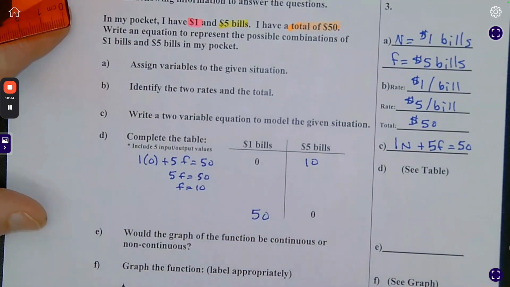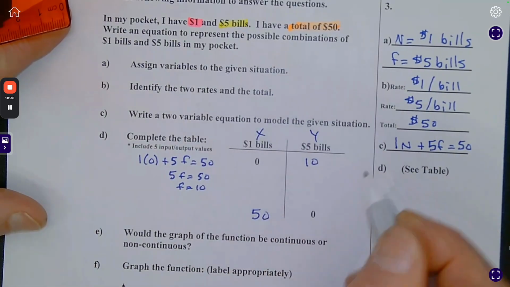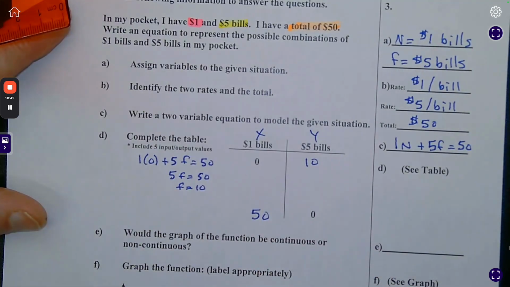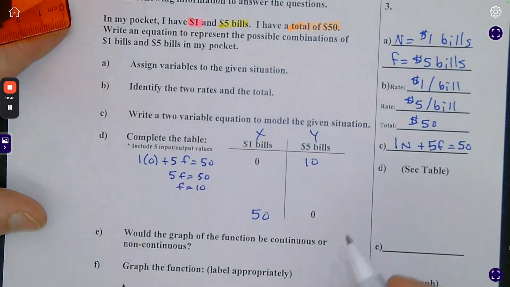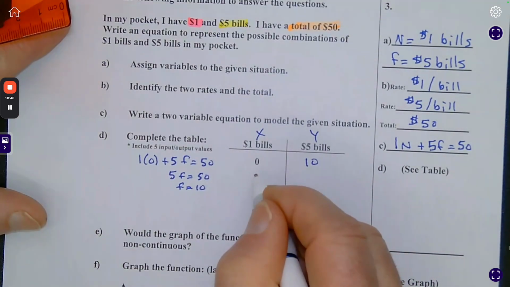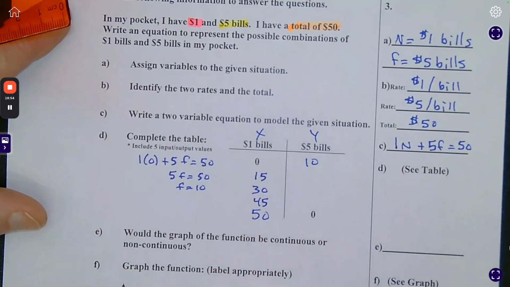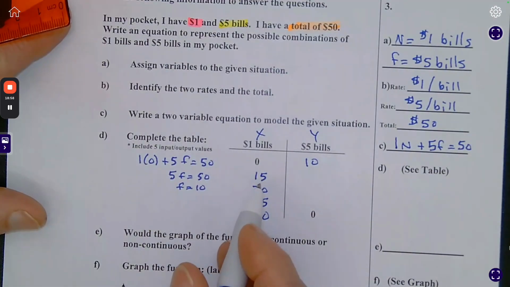Now, I know that I'm going to have to divide by 5 every time I pick an input. This is my input, this is my output. So I'm going to do numbers that are divisible by 5. That's what I want to do here, numbers that are divisible by 5. So I'm going to do 15, 30, and 45. I just chose those.